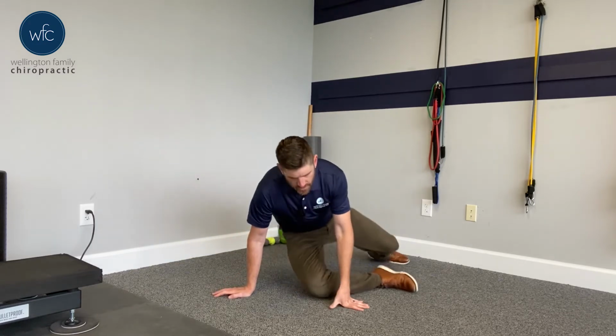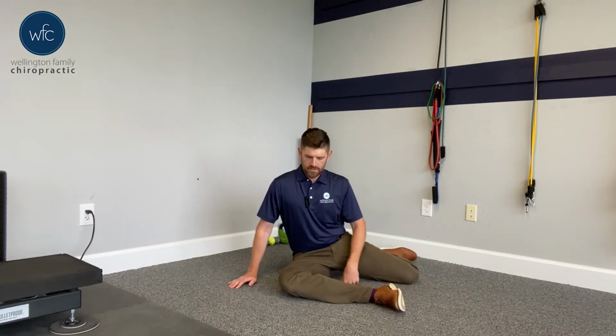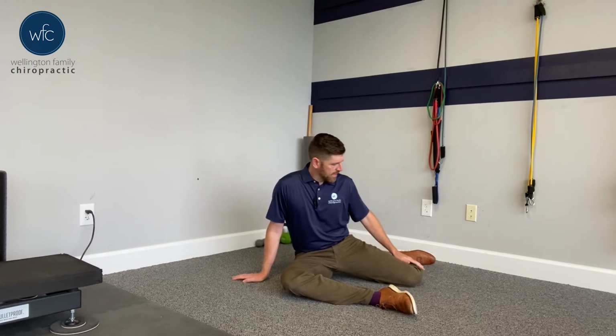Alrighty guys, so I'm going to go over a few different things you can do at home to work on that hip mobility that we tend to lose and or that we're lacking. The first thing I'm going to show you how to do is called a 90-90 position. The reason they call it that is you're going to bend both legs at 90 degrees. What I'm doing here is my right leg is in front of me, my left leg is just to the side of me, and both knees are bent to 90 degrees.